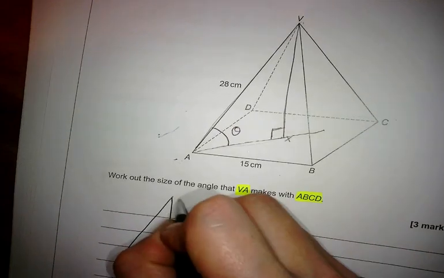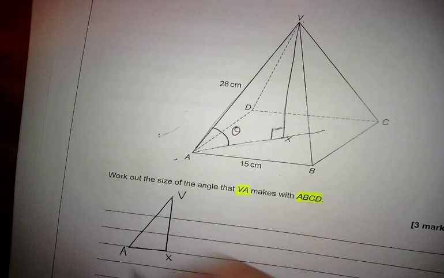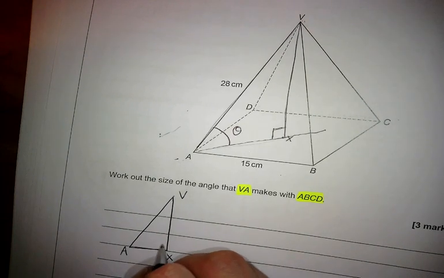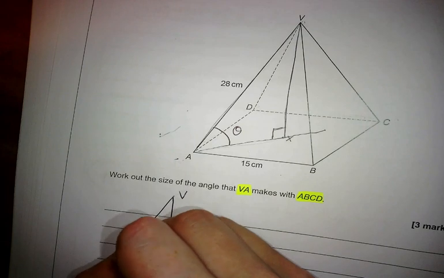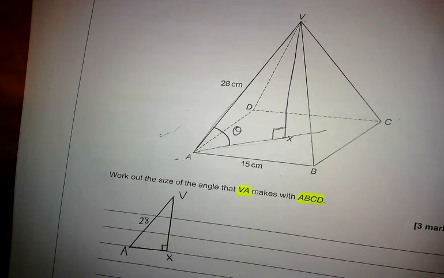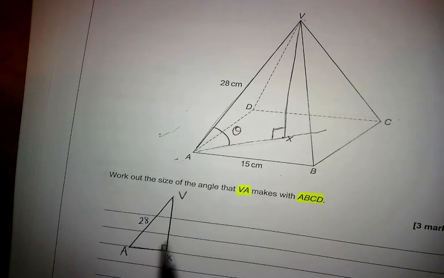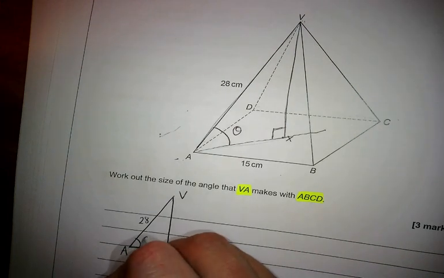Here's X, here's V, here's A, labelling my vertices. Here's my right angle. VA I'm told is 28. I don't know any other lengths though, so I'm going to need to find at least one other length in order to be able to work out this angle, angle theta.